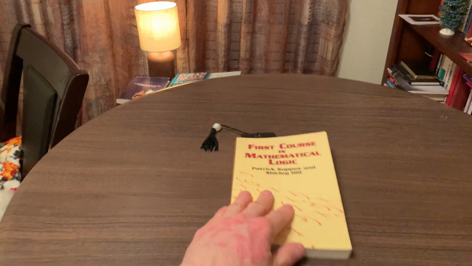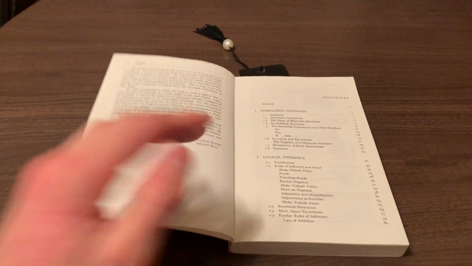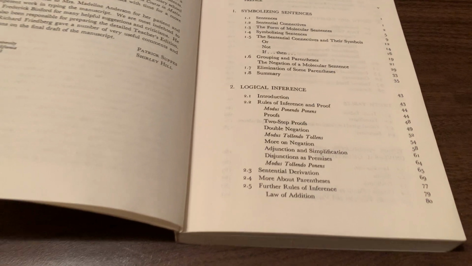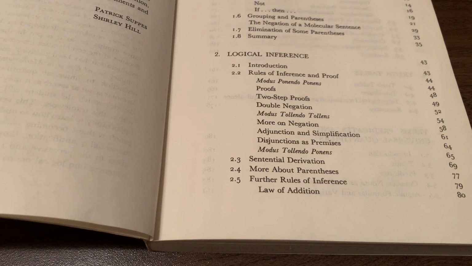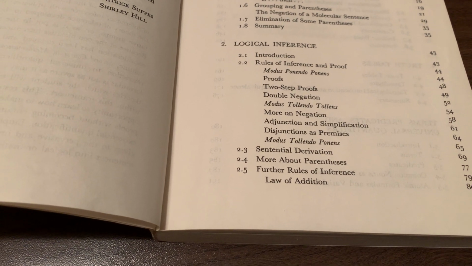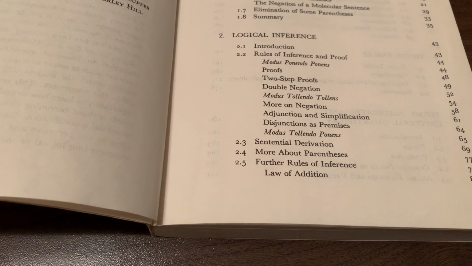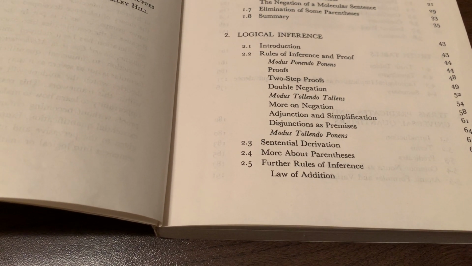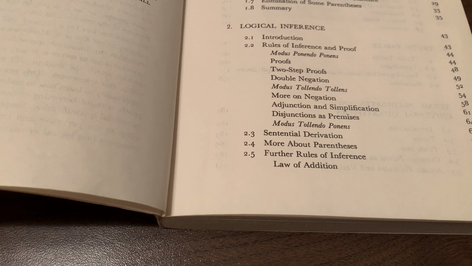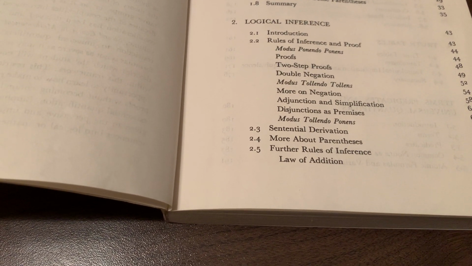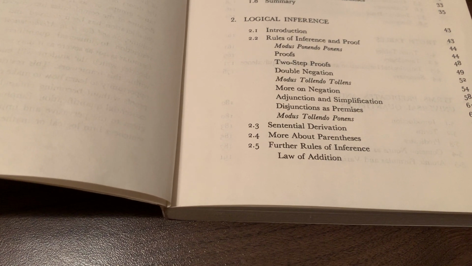If we look at the table of contents, we will see that Chapter 2 is on logical inference. For instance, Section 2.2 covers the rules of inference and proof. It's a relatively long section, so I'm going to do 2 videos on that section, not just one. Moreover, separately, I'm going to produce videos covering the rules of inference one by one, or together when they seem appropriate together. For instance, I've already uploaded a couple of months ago a video on modus ponens and modus tollens.